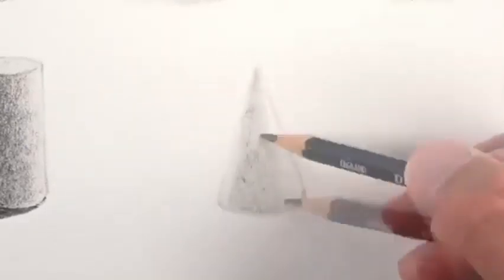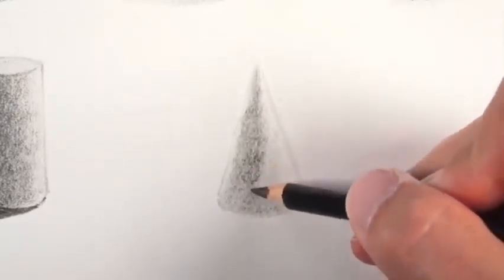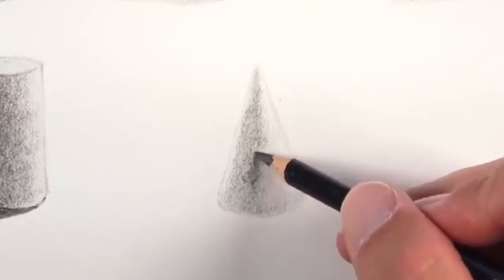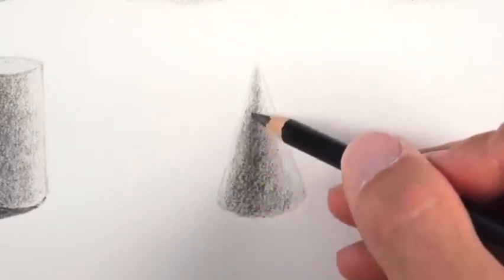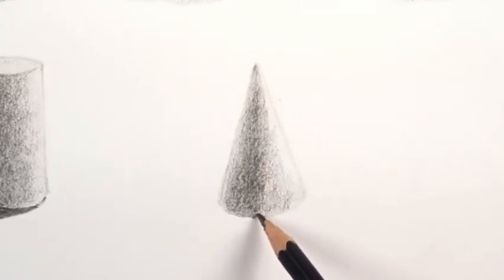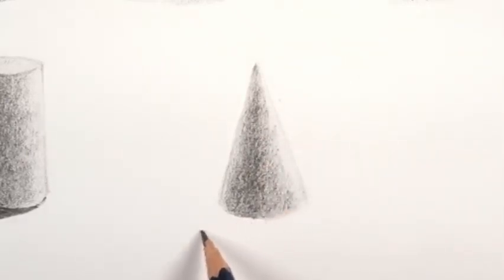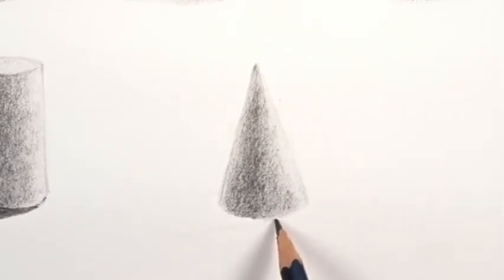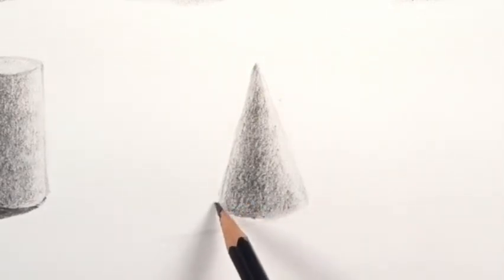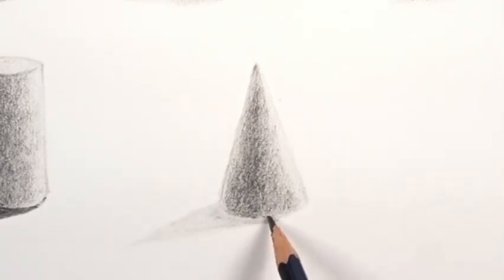Again, there'll be an area of reflected highlight on the left side. And again, it's not quite that strong, but it does need to be present. We'll also see that the area of core shadow is closer to the center. It's still predominantly on the left side of the cone, but closer to the center than you might expect. And again, we'll add an area of cast shadow right behind the cone, and of course this should mimic the form of the cone, so it will be triangular in shape.